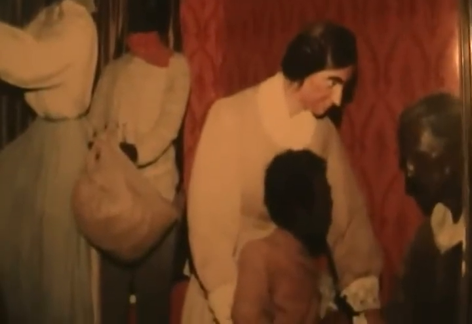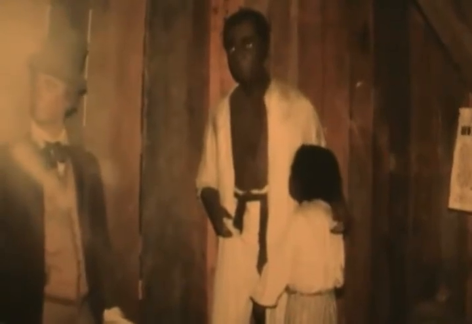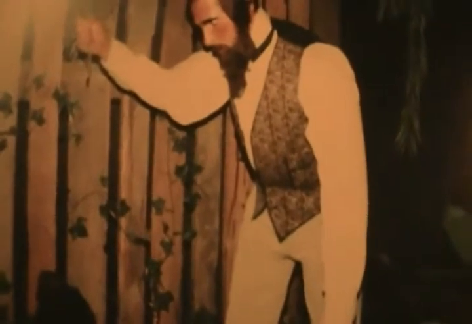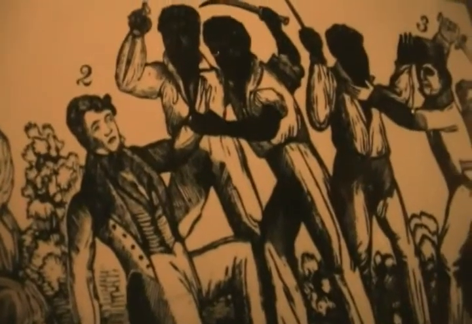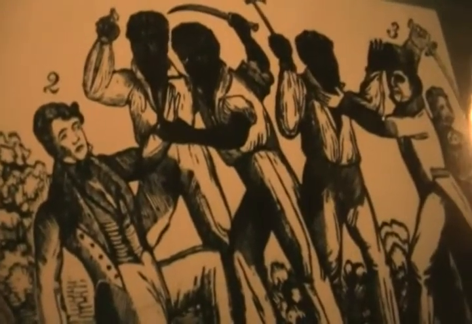A lot of houses in the north were used as part of the Underground Railroad. Here we have an auction block where slaves were sold. Supposedly a story here from John Brown's past where he witnessed a slave being beaten by a master. Picture of a slave rebellion here, like Nat Turner's rebellion.